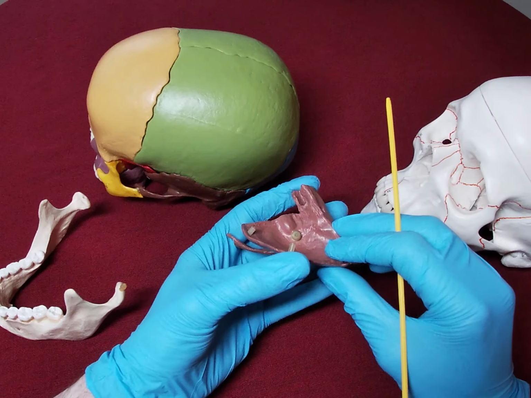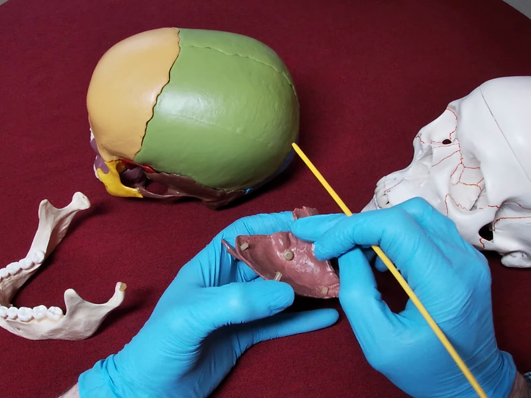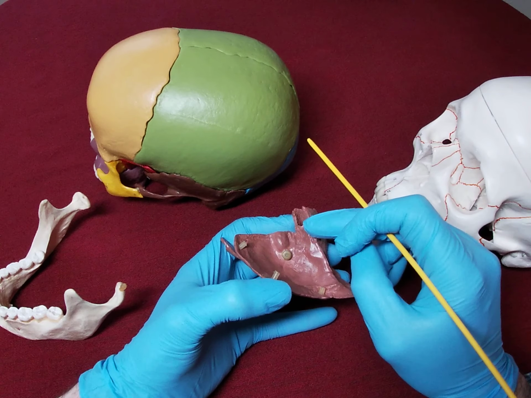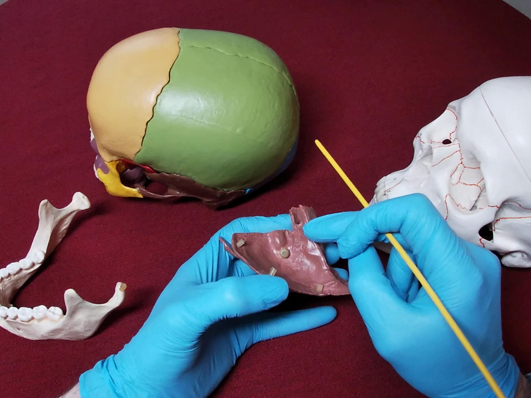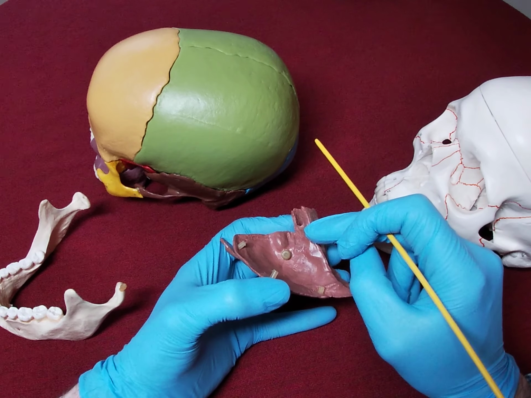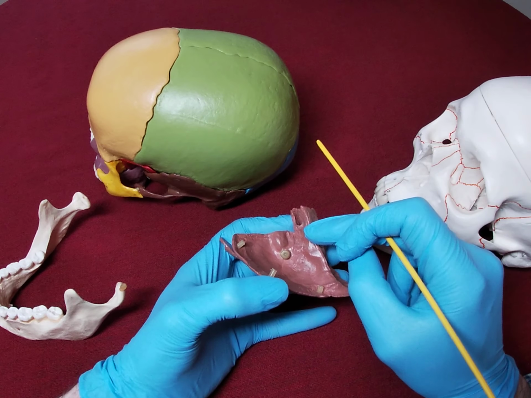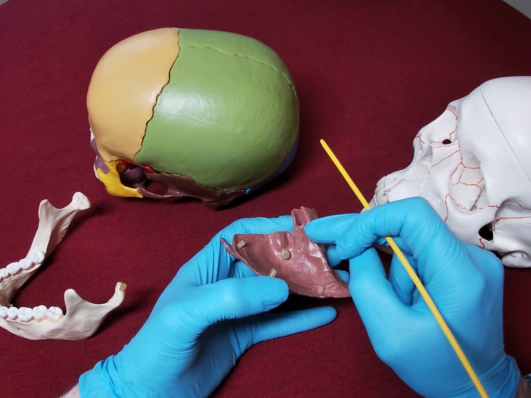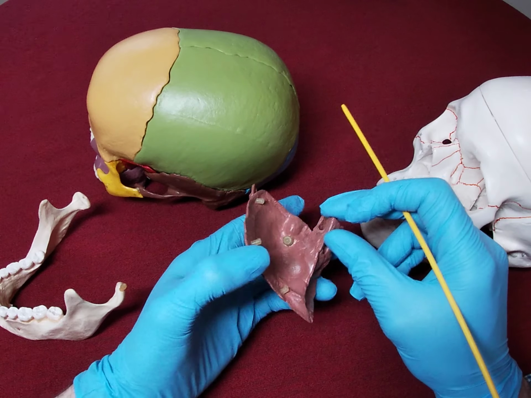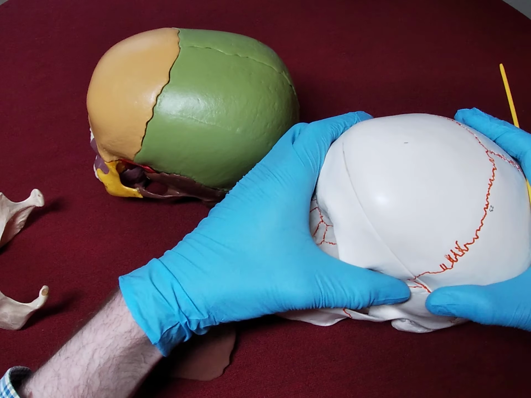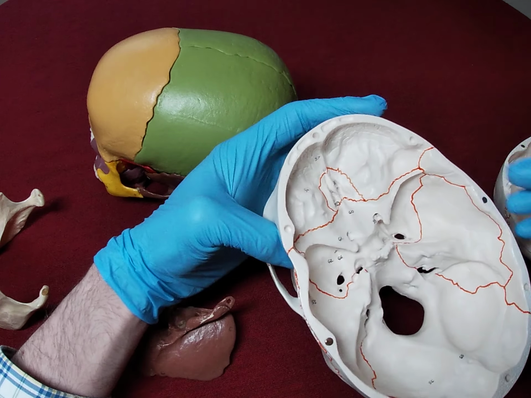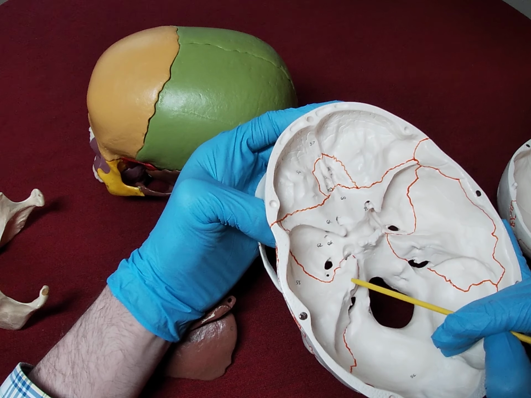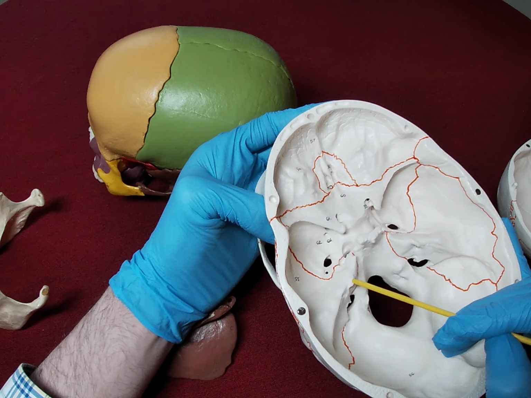Now let's look at the part of the temporal bone that makes up part of the cranial floor cavity. This rocky part of the temporal bone is known as the petrous part. Petrous means rock. Here you can see the petrous part of the temporal bone from the cranial cavity of the plain skull.